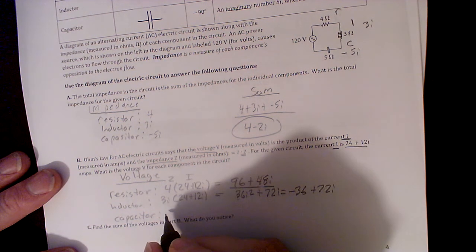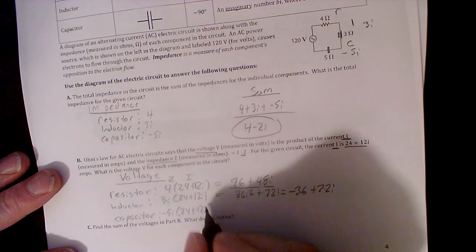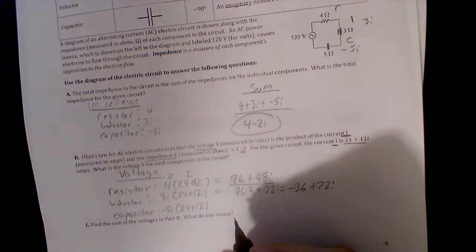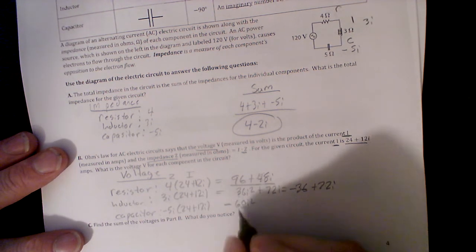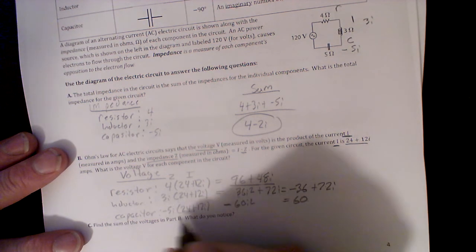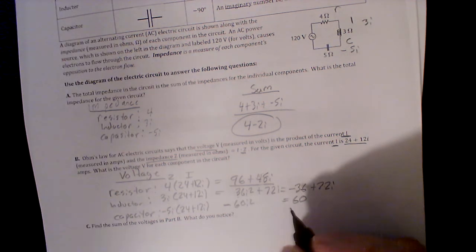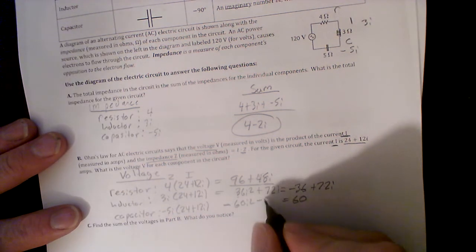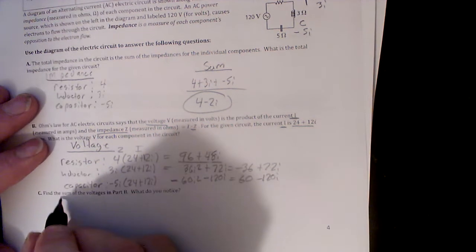All right, and the capacitor we know is negative 5I times 24 plus 12I. So I'm going to do this I part first because it looks like it's going to turn real. This is negative 5I times 12I, so that's negative 60I squared. Remember, I squared is negative 1, so it's going to turn into a positive 60. And negative 5I times 24 is going to be negative 120I. Negative 120I, which I'm going to put over here. And this last part's going to ask for the sum.